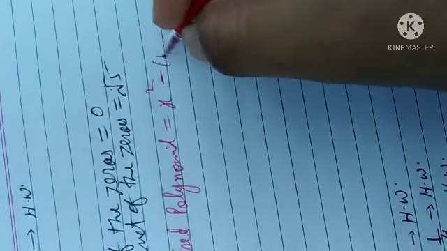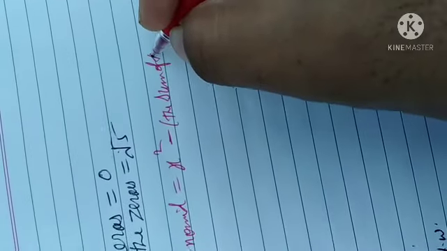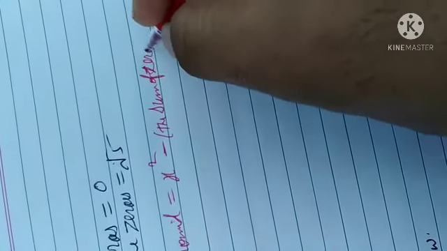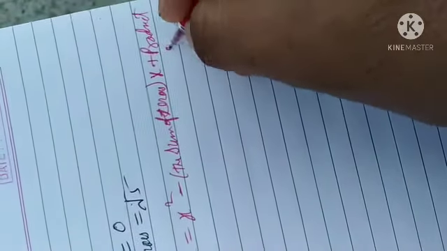What is that? X square minus the sum of zeros times x, plus the product of zeros. So now what do you write here?